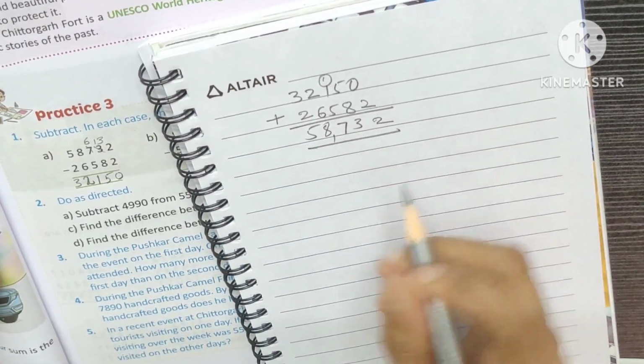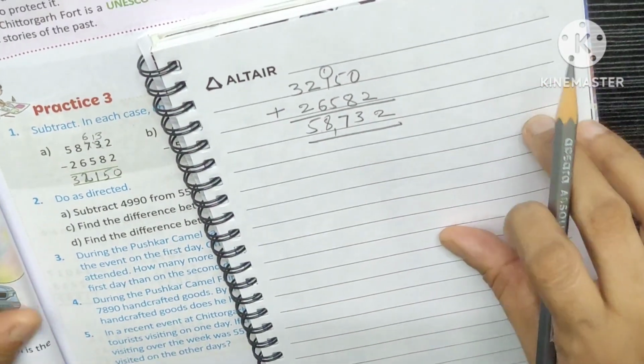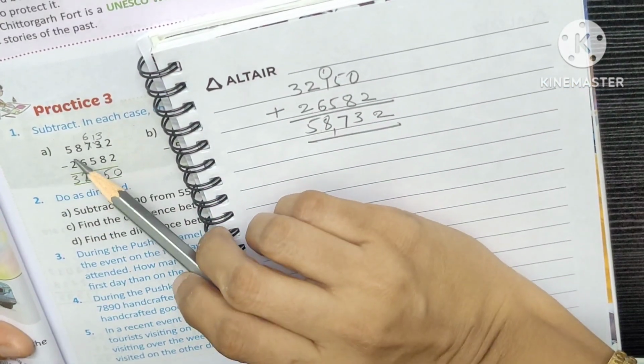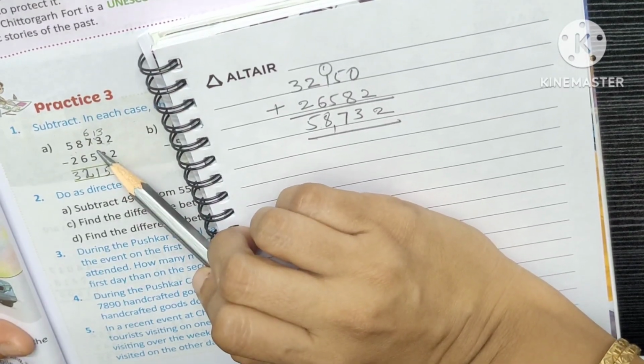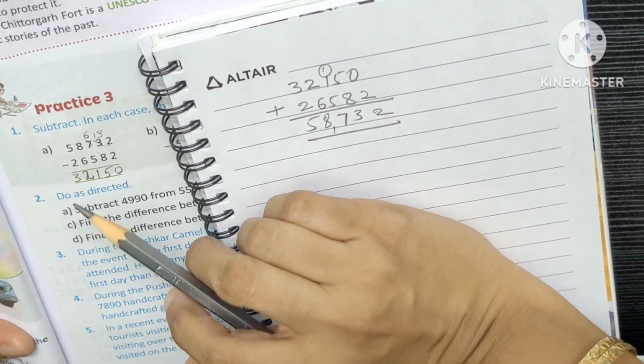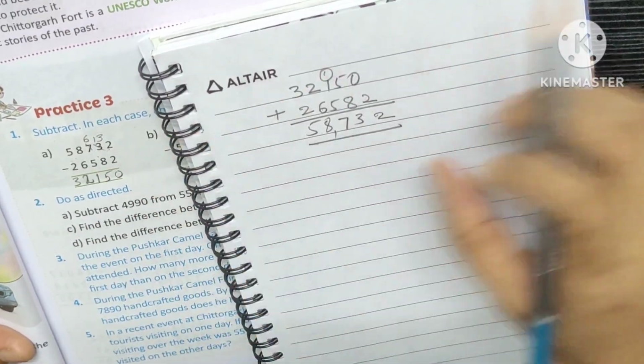So 58,732. Understood? We have to get this number, the first number. This is the method of checking the answer, the subtraction check.